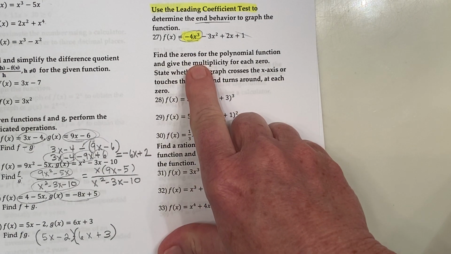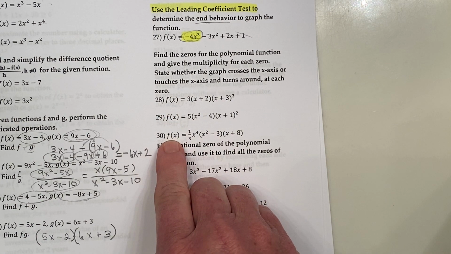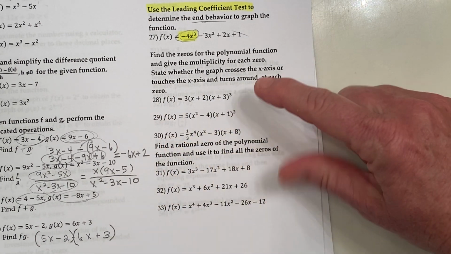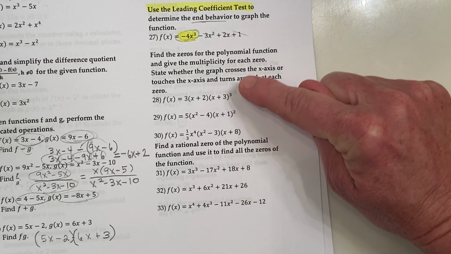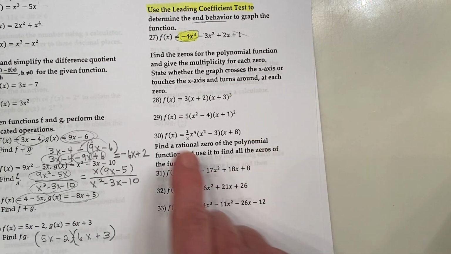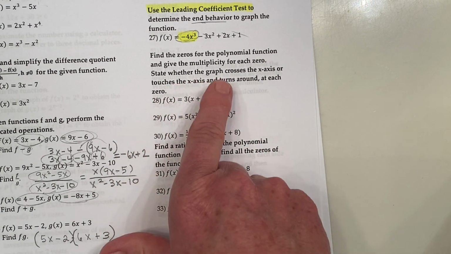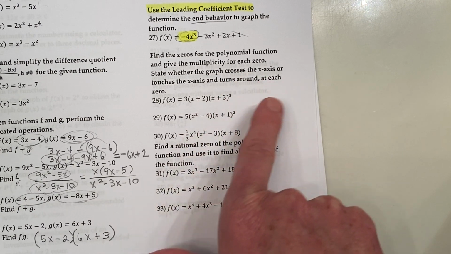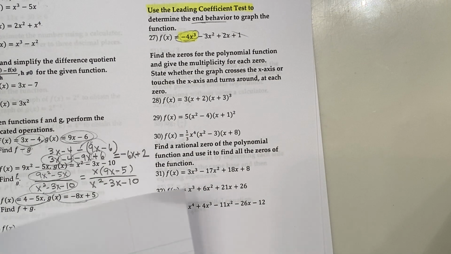All right, we're finding the zeros. So we're going to replace all f of x's with 0 and set the equations equal to 0. You should expect that your equation, whichever one you get, should already be in factored form, so we don't have to do that complicated factoring. So we're going to set the equations equal to 0, set each factor equal to 0, and then we're going to discuss the multiplicity and whether we touch or cross the x-axis, depending upon that multiplicity.